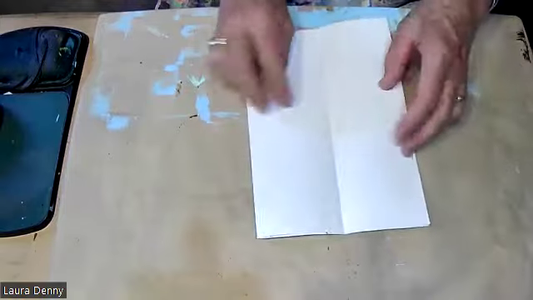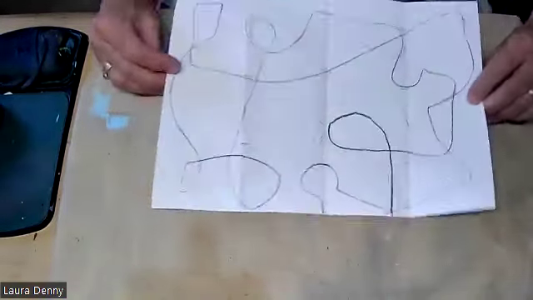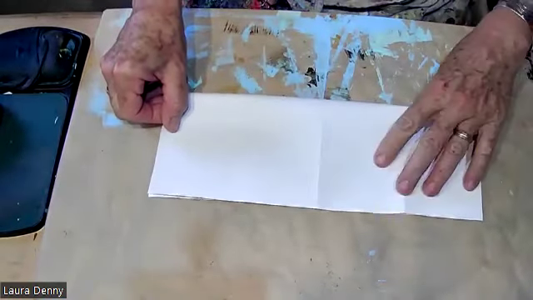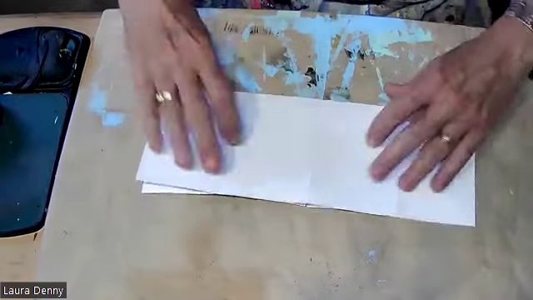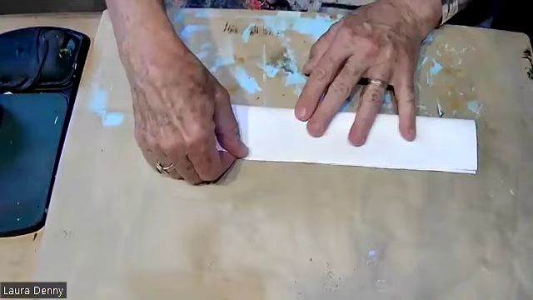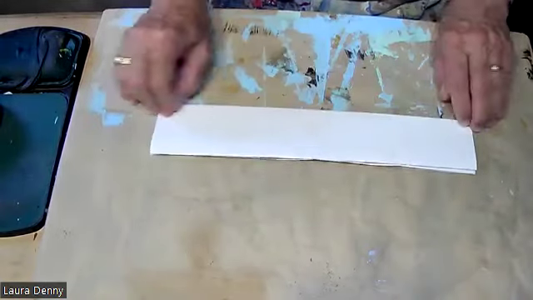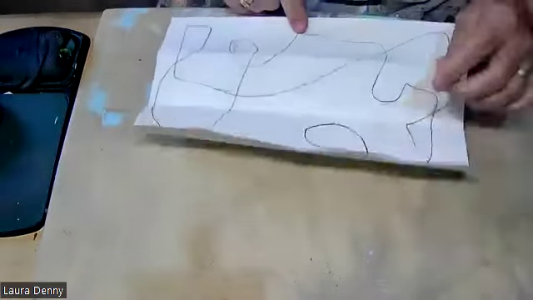And I'm doing this because I want to get, oh, interesting. Some of it's transferring. Cool. I want to get squares or rectangles. So vertically and then horizontally. Okay, and I'm calling this a composition generator.